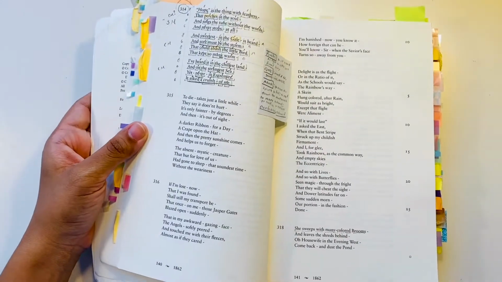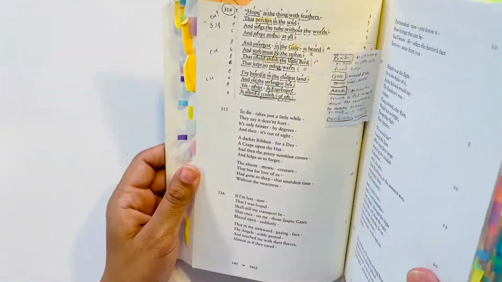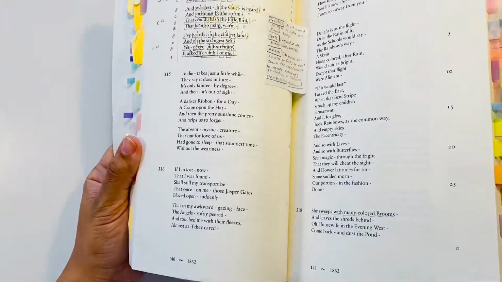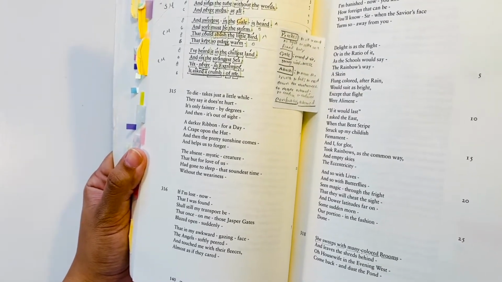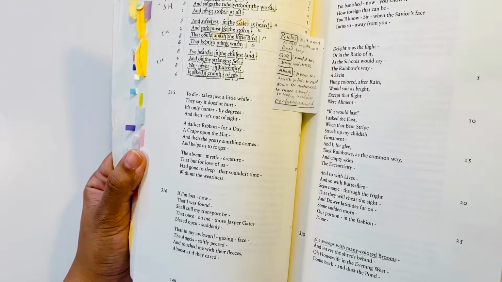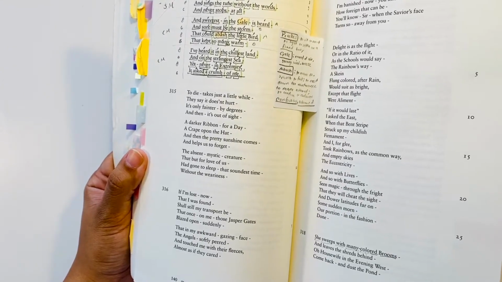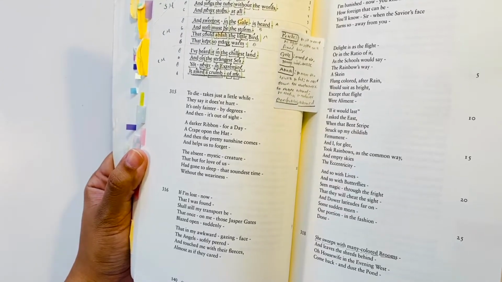So we're going to stop here at this random page, which is not random at all because it has my favorite poem, which is Hope is the Thing with Feathers. But today I want to bring your attention to a more obscure one that says, To die takes just a little while, which is down below.